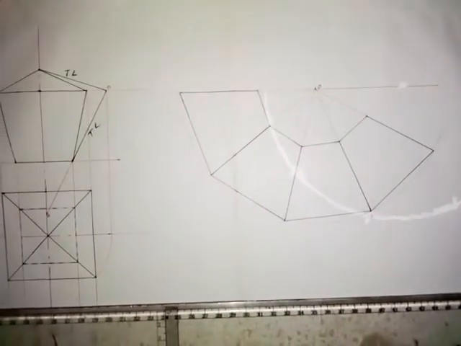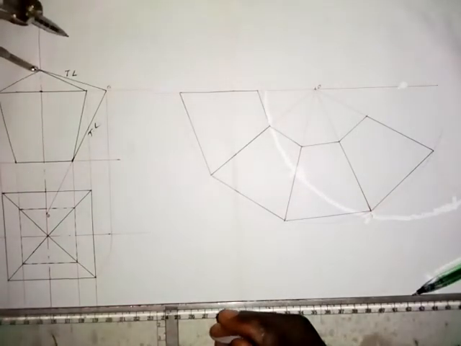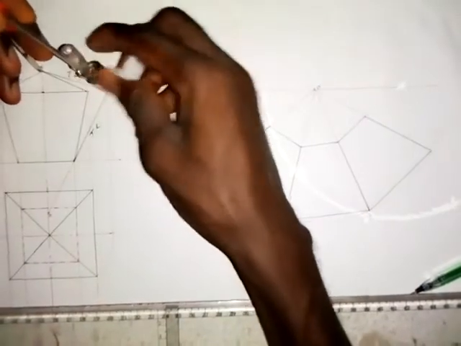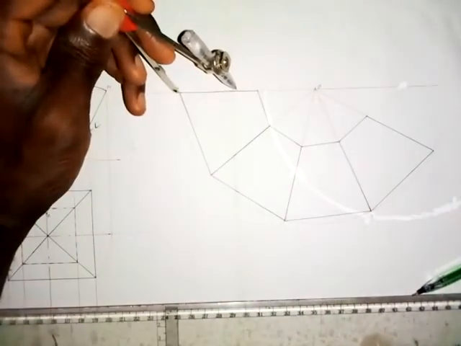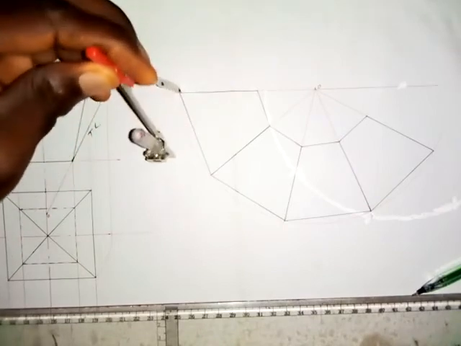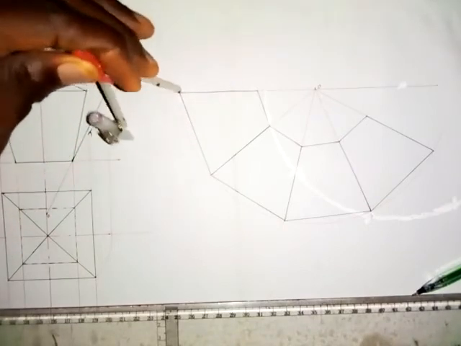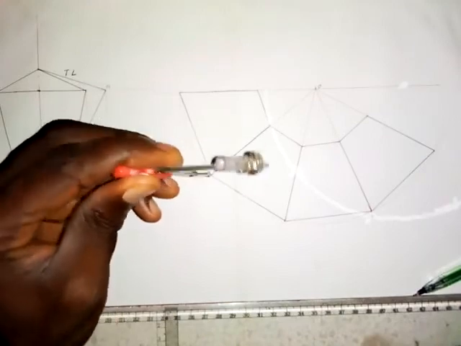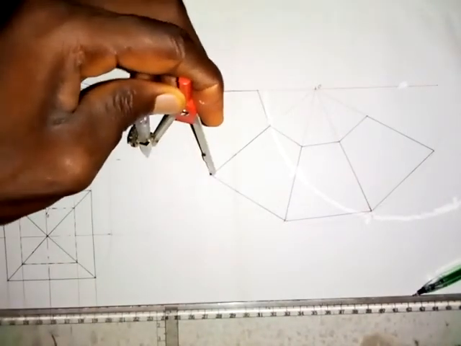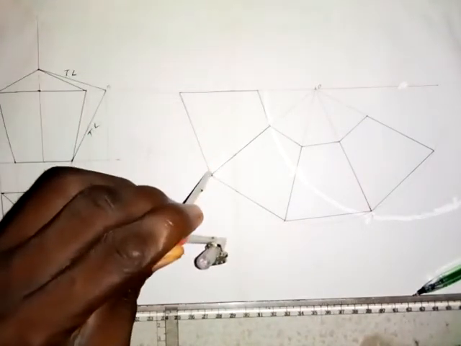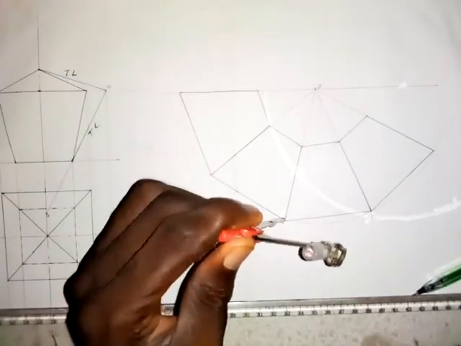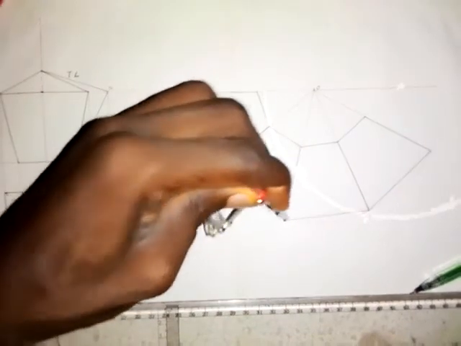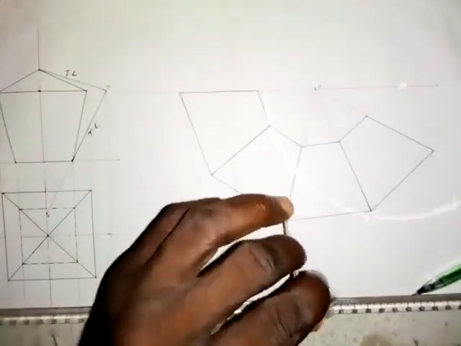What you just need to do here is take this distance, which is the true length of pyramid B. So take this distance from here to here. Put it at this point. Make an arc here like this. So put it at this point. Make an arc here. They will intersect. Then make an arc here. Then you also make an arc from this point. So make an arc here. They intersect here. Then also make an arc here.